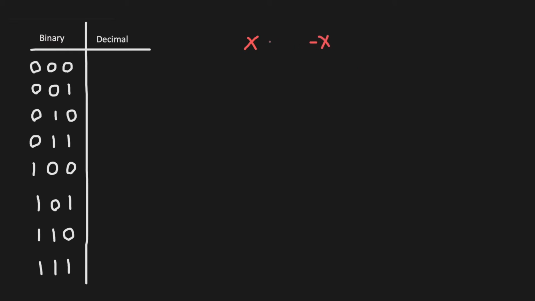Well, we know that x plus negative x should equal 0, and we can use this fact to find it. So if we have 1, for instance, its binary representation is 0, 0, 1. So we want to find the binary representation of negative 1.